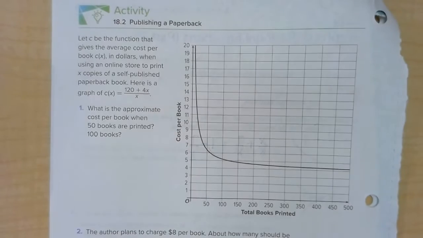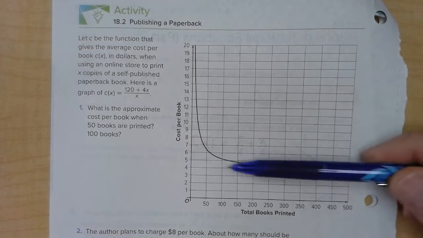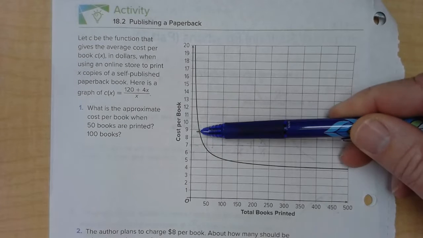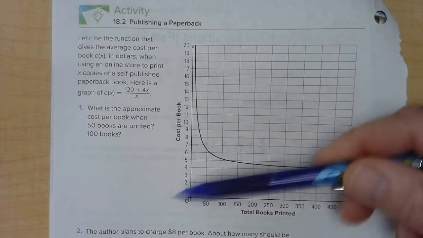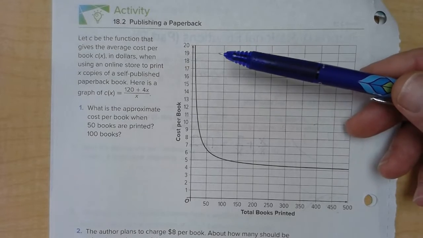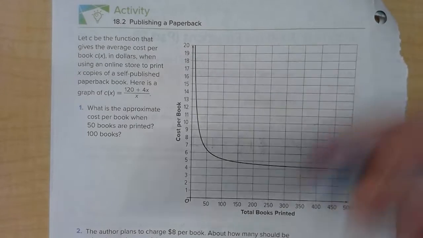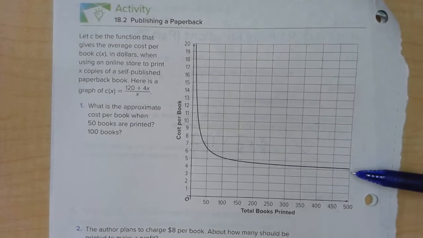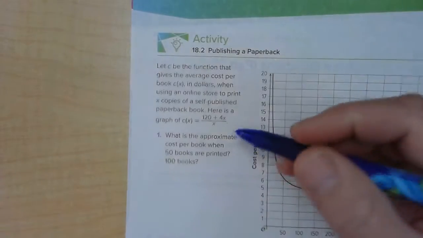And so it costs so much to have them printed, and then you sell them.